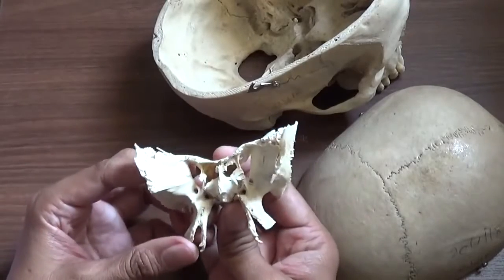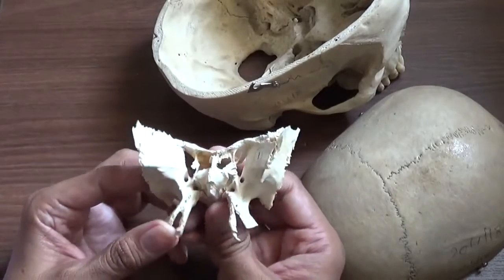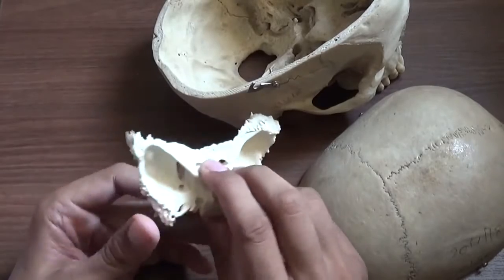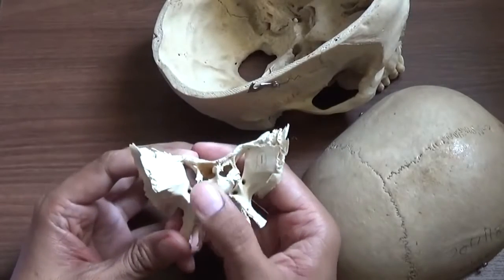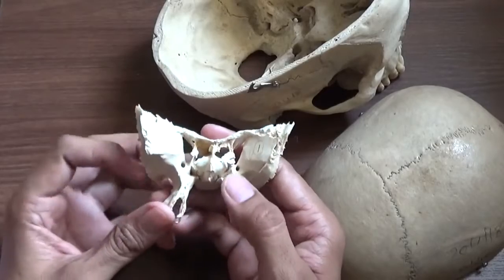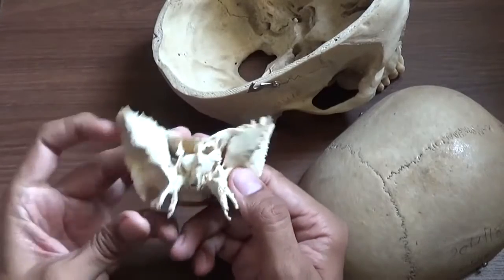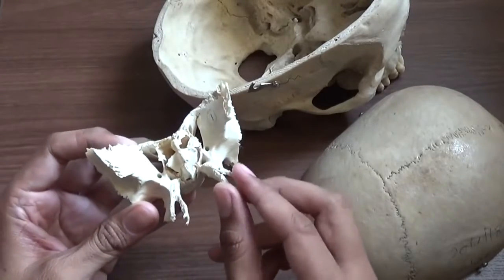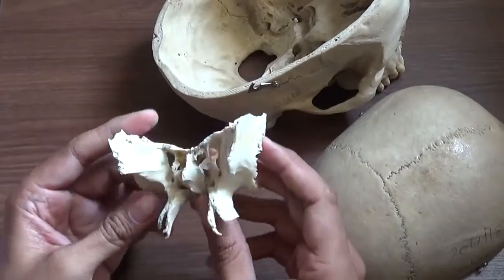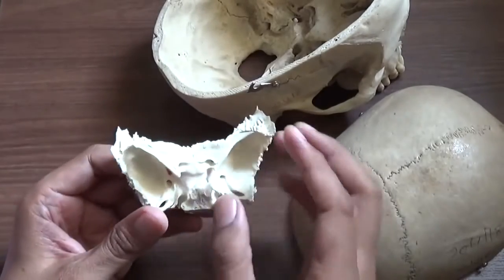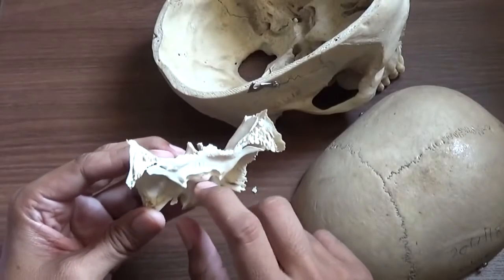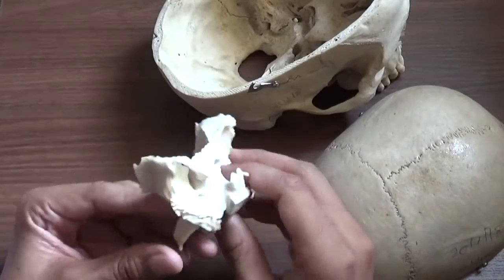It is another example of a pneumatic bone. It has air-containing sinuses in the body. You can see over here, these are the sphenoidal air sinuses, and here in front you can see two pterygoid plates, medial and lateral pterygoid plates. This is the body of the sphenoid. So this is the sphenoid. Above you can see here, this is a fossa for the pituitary gland. So this is an overview of the sphenoid.